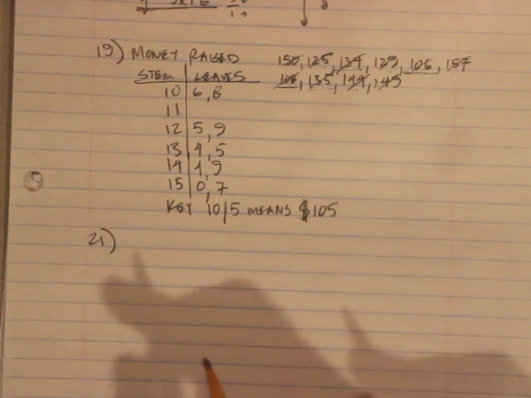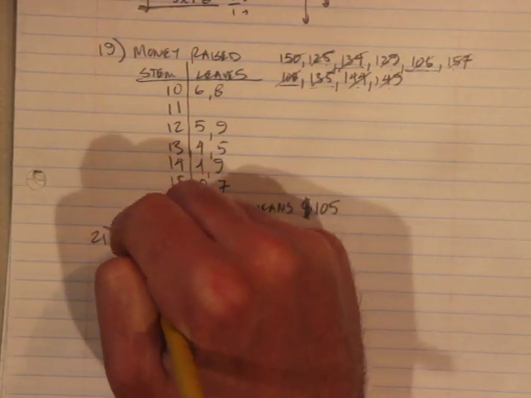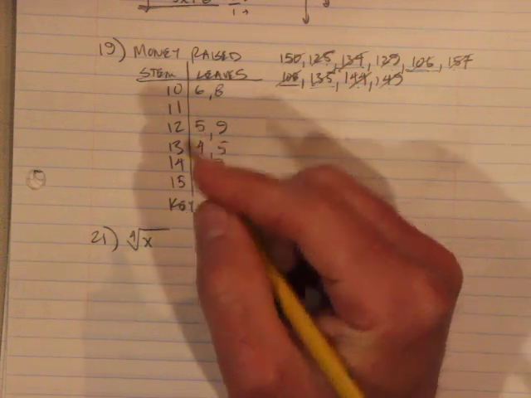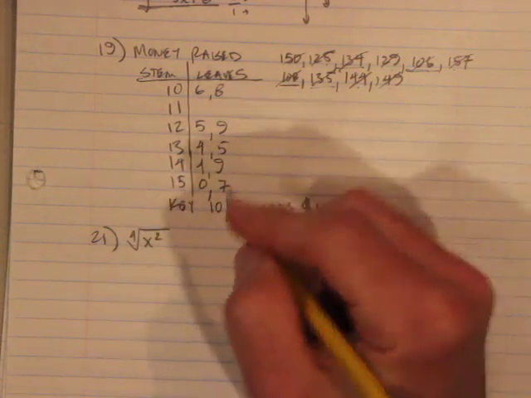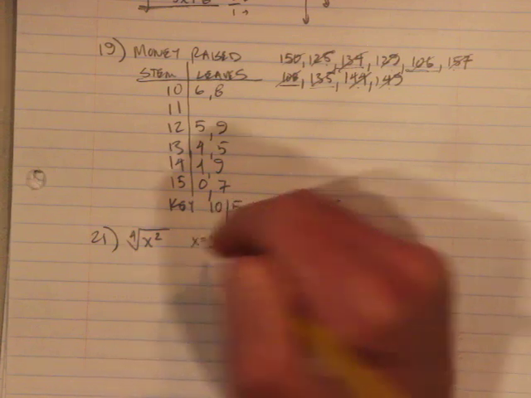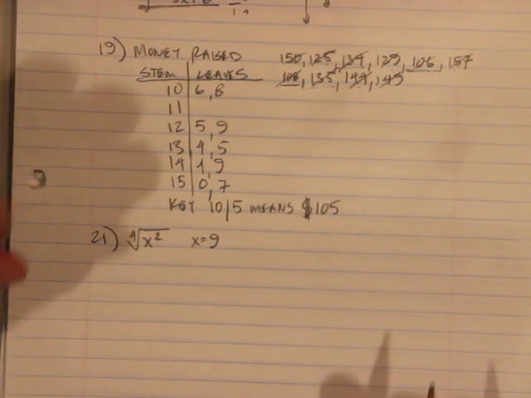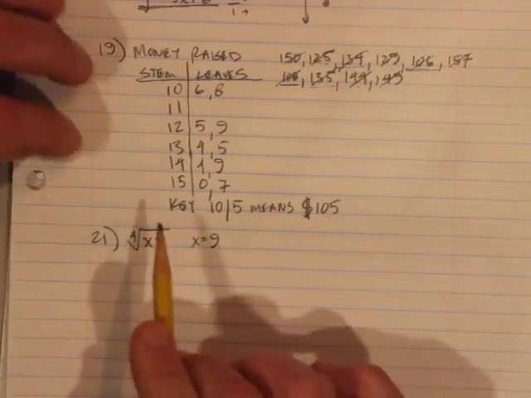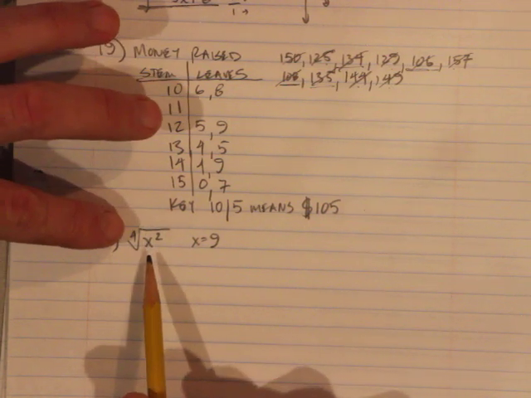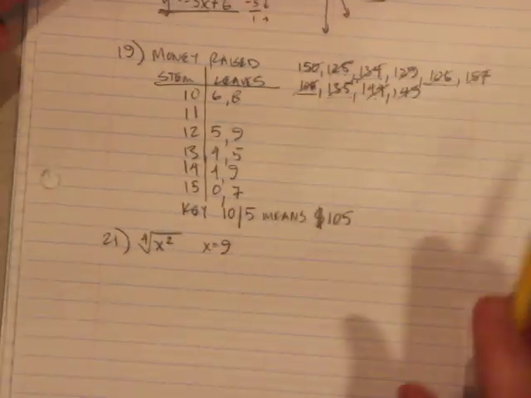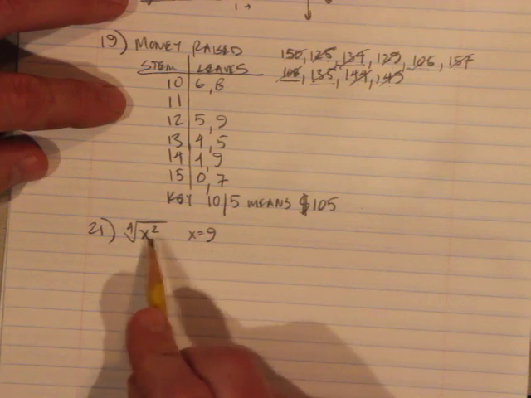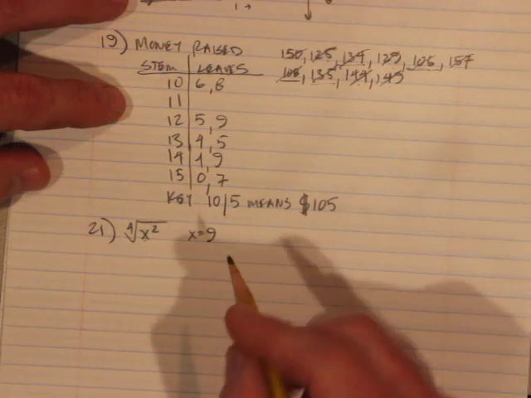Here we go. Evaluate the fourth root of x to the power of 2 when x equals 9. Okay, now there are a few ways you might go about doing this. And let's plug the 9 in for x.